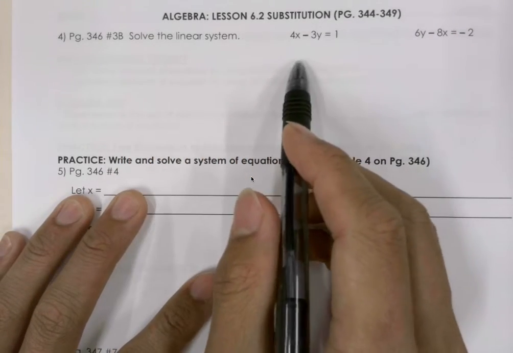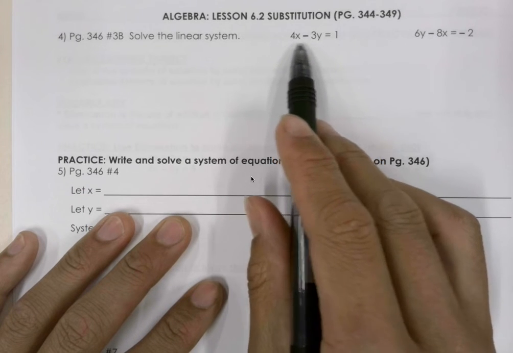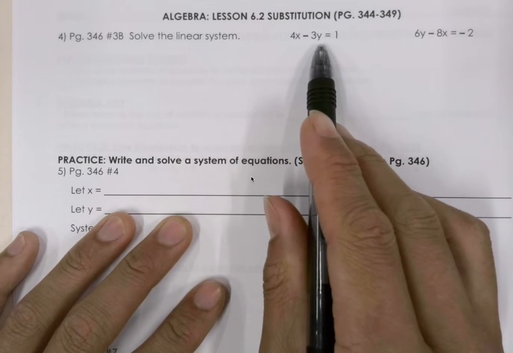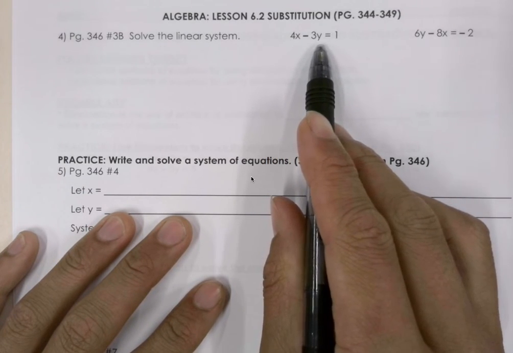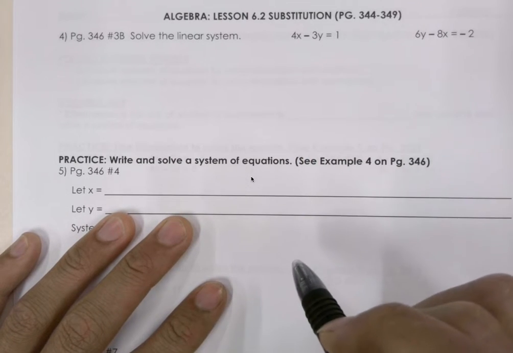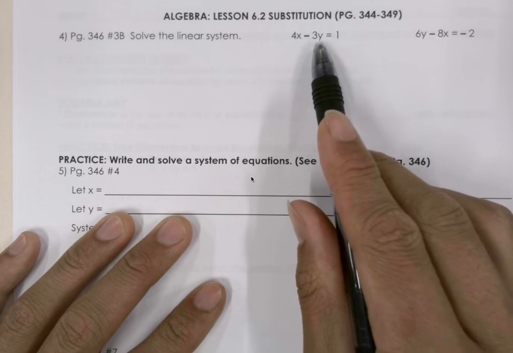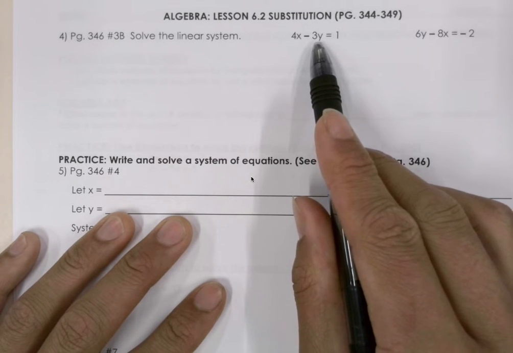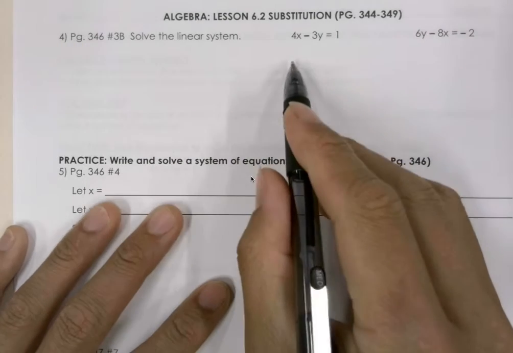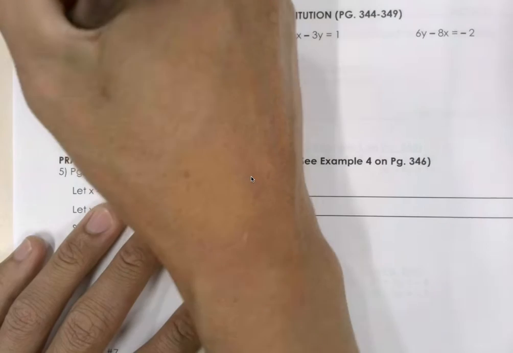Solve the linear system. We have equation 1, we have equation 2. You can see here that neither variable has a coefficient of 1, so we're just going to have to pick one. I'm going to choose y. Actually, let me go ahead and choose x over here. Solve for x. So let's do that.